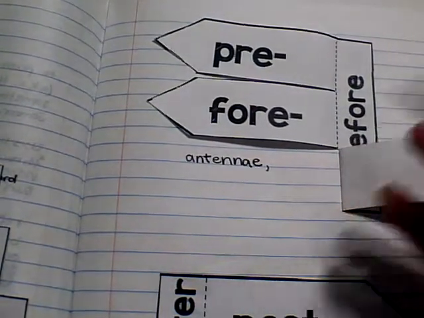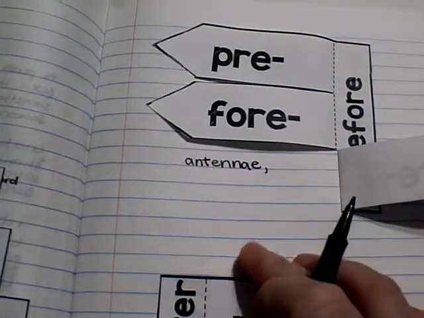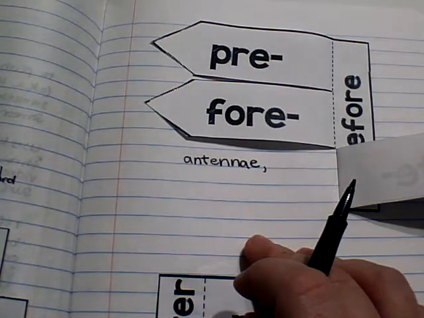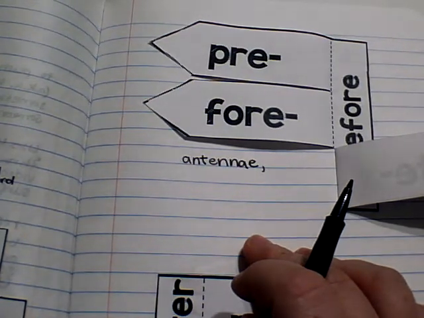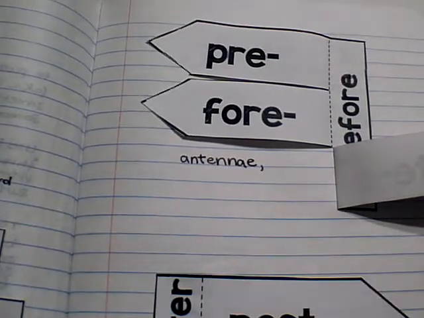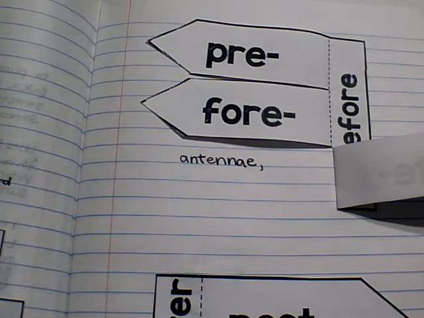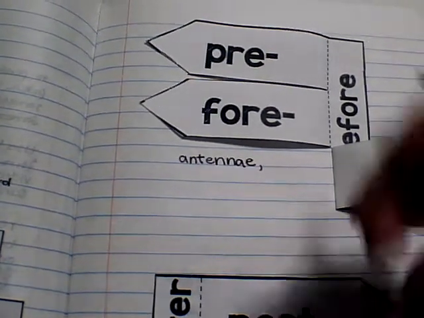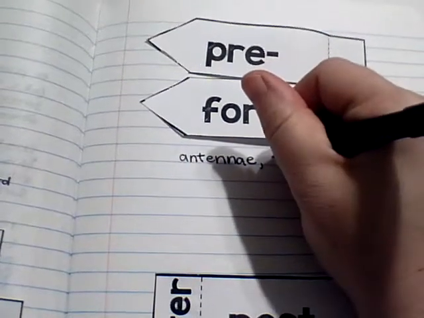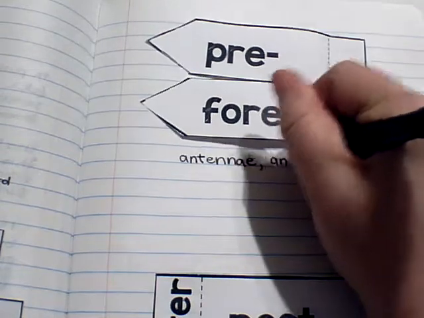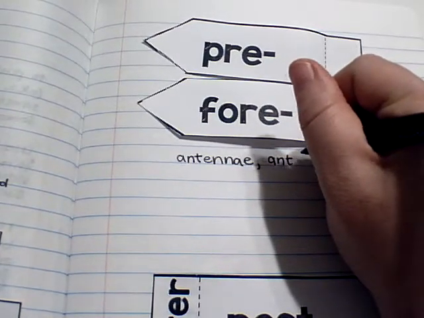But if I'm thinking about an antenna, it's what gets the service before it comes to the house. Usually it was used to grab the signal before we had Wi-Fi and stuff. That made things a lot faster and easier. Bugs also have antennae, and it helps them touch things before they get to them, to make sure they know what's coming. We also have the word anterior, not interior like designing, but anterior.